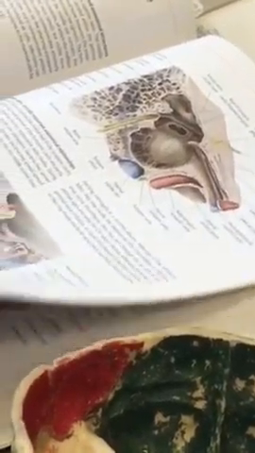Above the promontory, basically. Okay, by the next time, try to memorize it. Okay, good. The inner ear is the next topic.